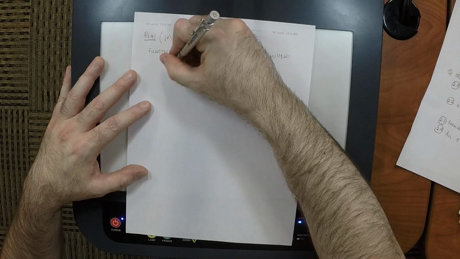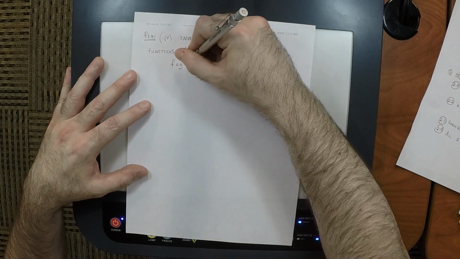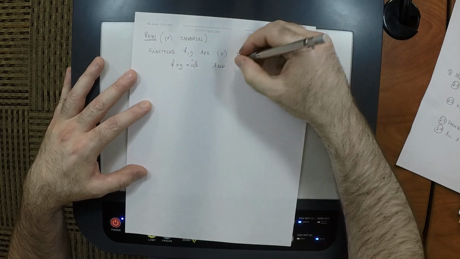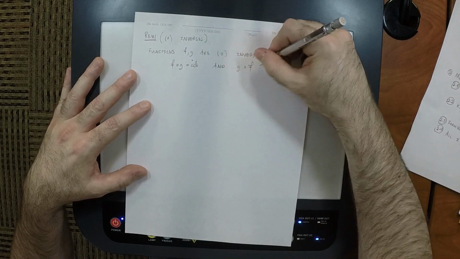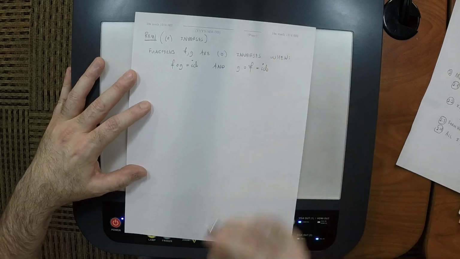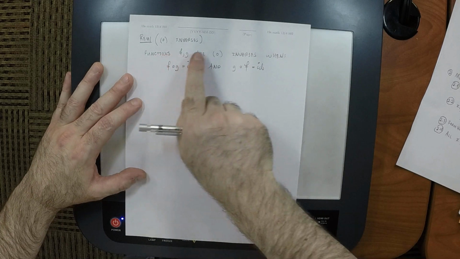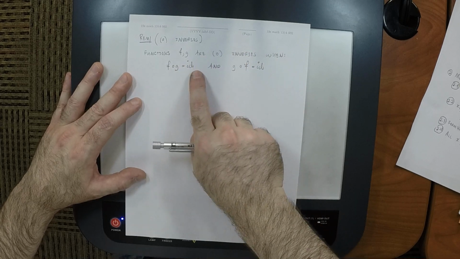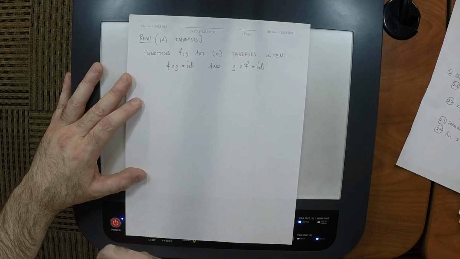When f composed with g is ID, and in both orders, g composed with f is ID. Two functions are composition inverses when you compose them and the result is the compositional identity in both orders.